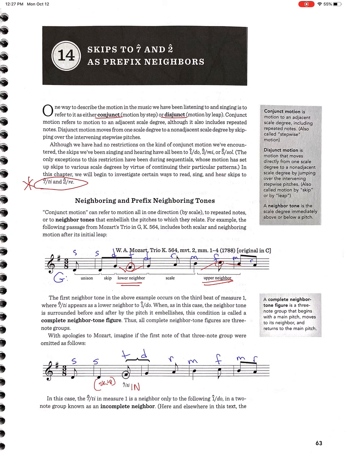He starts off by saying one way to describe the motion in music we have been listening to and singing is to refer to it as either conjunct, which is motion that's mostly by step or repeats, as opposed to disjunct motion by leaping or skipping. Although we have no restriction on the kinds of conjunct or smooth motion we've encountered, the skips we've been singing and hearing have all been from Do to Mi so far. Now we're going to practice skipping in and out of Ti and Re, and they're both going to be affixed to the Do. Okay, so drop down where it says neighboring and prefix neighboring tones.